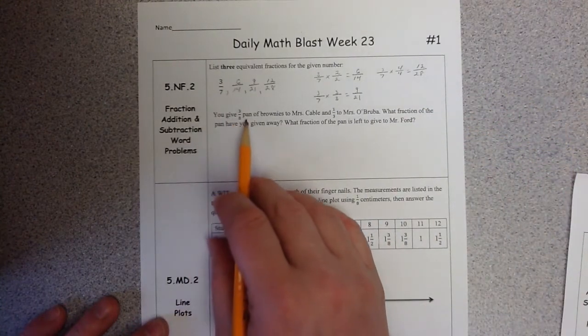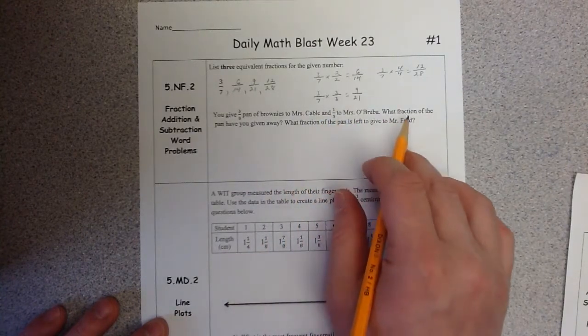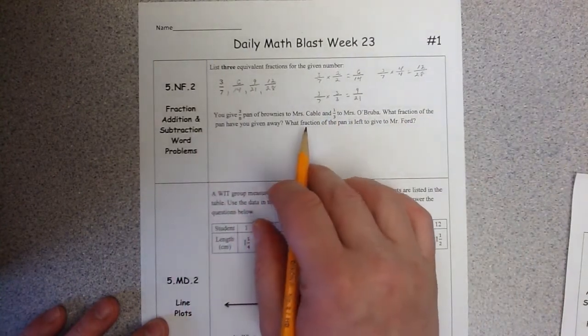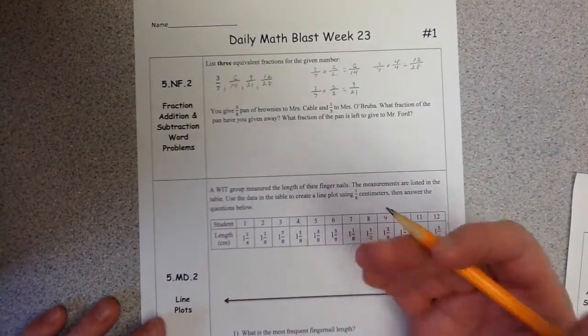You give 3/8 of a pan of brownies to Mrs. Cable and 1/3 to Mrs. Abruba. What fraction of the pan have you given away? What fraction of the pan is left to give to Mr. Ford? So first let's draw our pan of brownies.